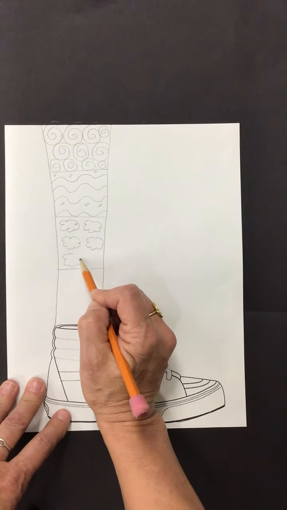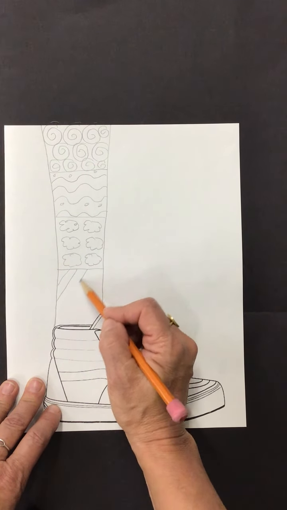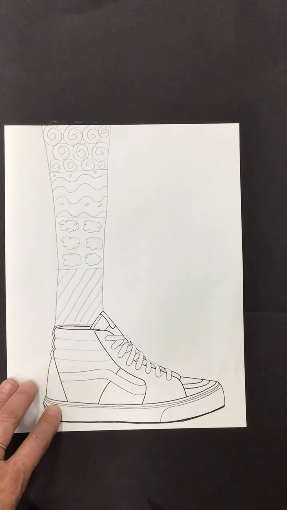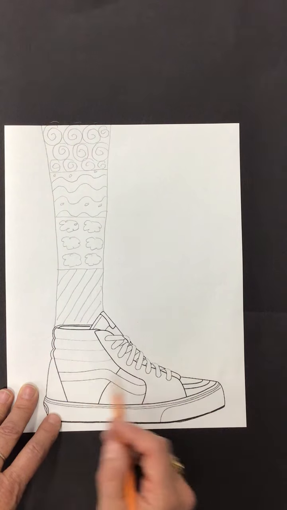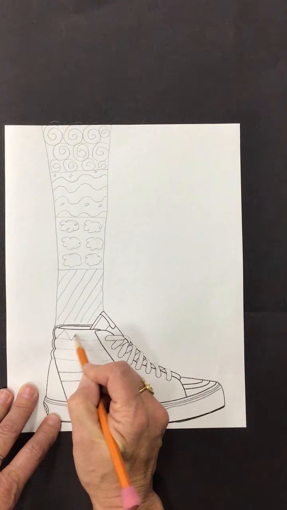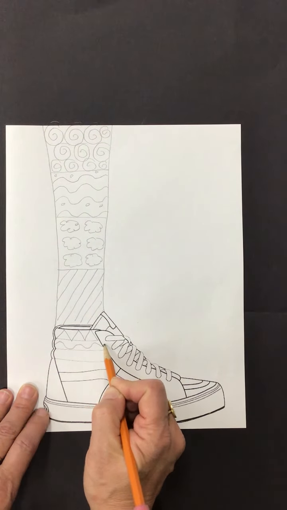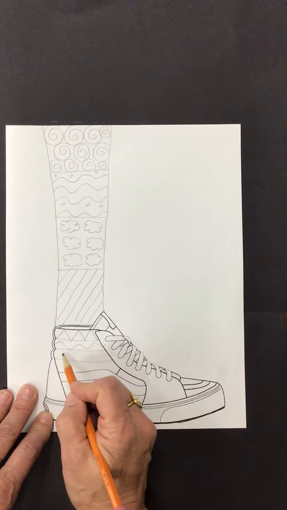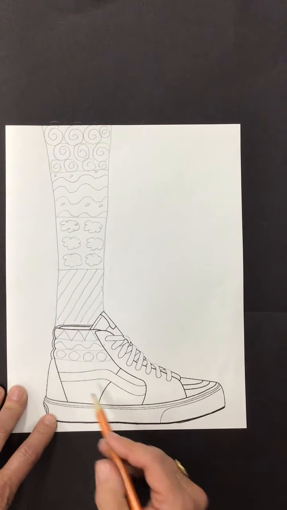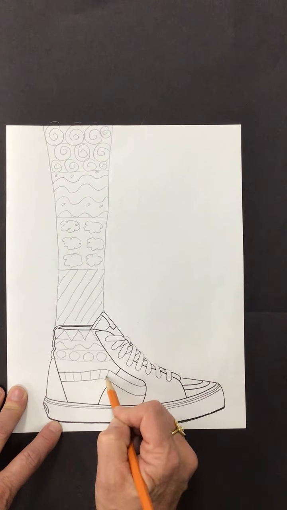You can add any patterns you want. Be creative. And then maybe I want to add some diagonal stripes. Okay, and then maybe down here I can also add some patterns to my shoes. Maybe I want to add some zigzag lines, maybe a wavy line, maybe some circles. Anything that looks interesting to you.